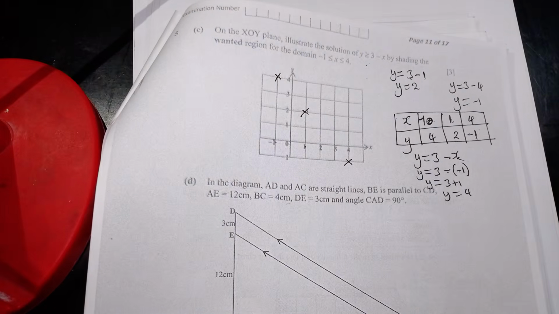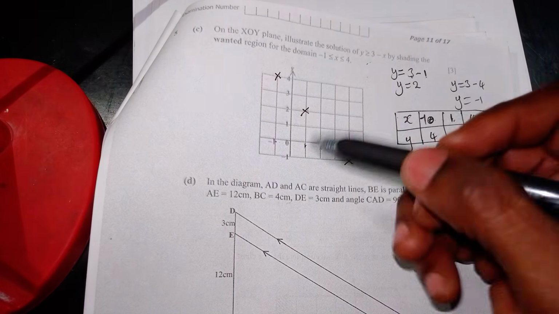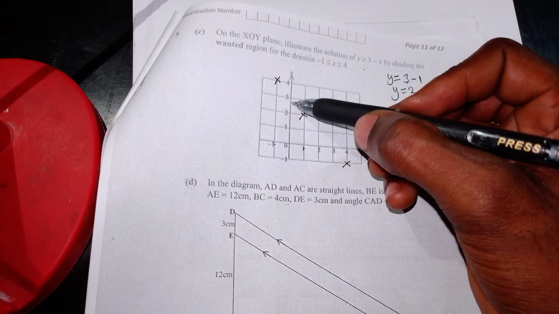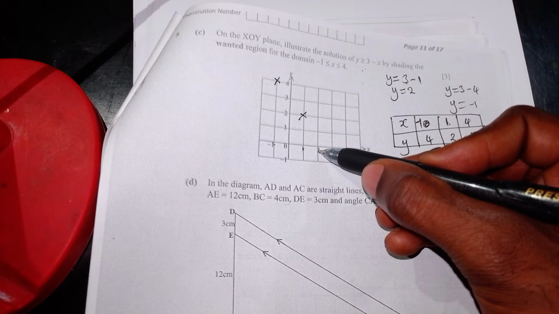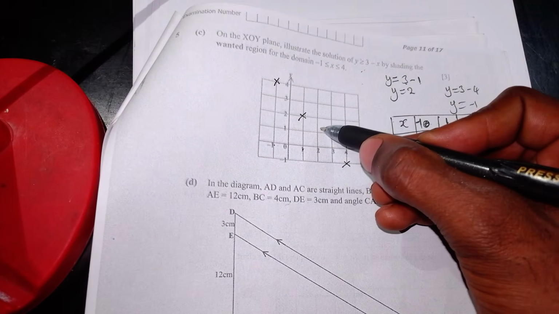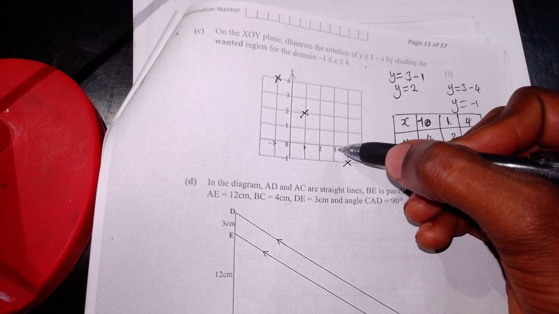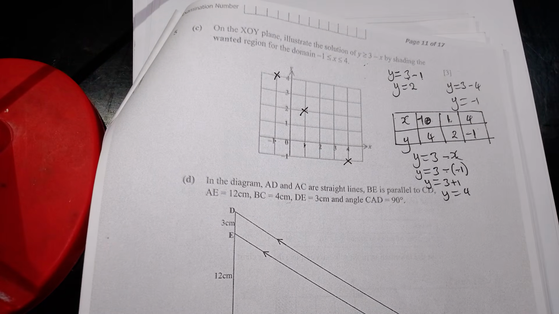My -1 is there. So another one could have picked different digits. If, for example, you had picked a 0, you'd get a 3, so your point would be there. If you had also picked a 2, you'd get a 1, and your point would be there. If you had picked a 3, you'd have 3, 0, which is here. So whichever point you pick will still be okay.